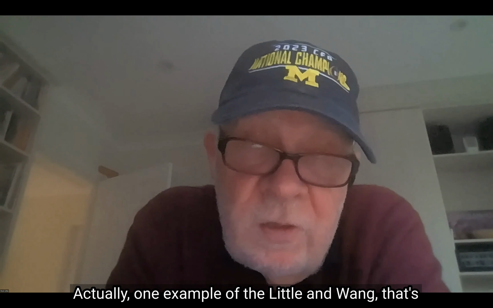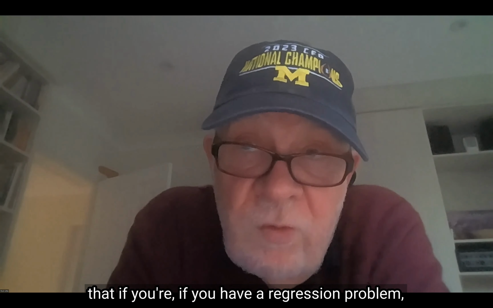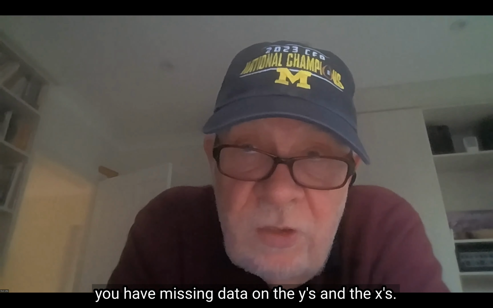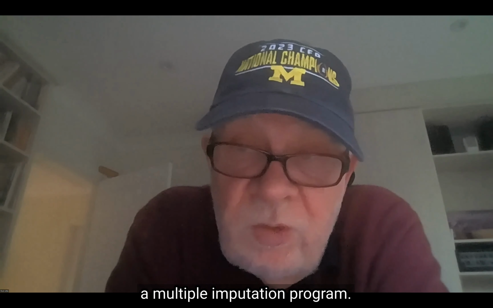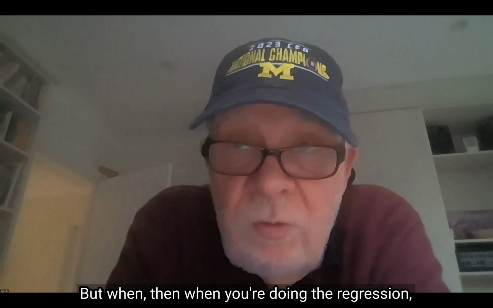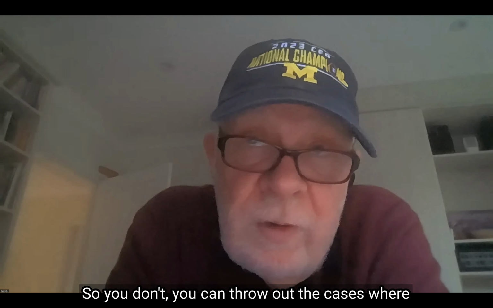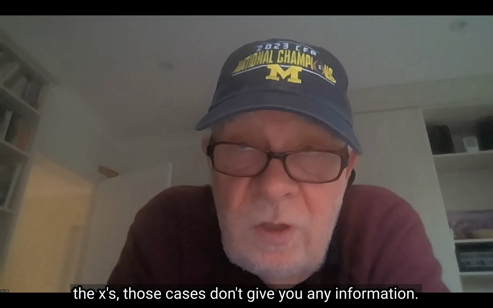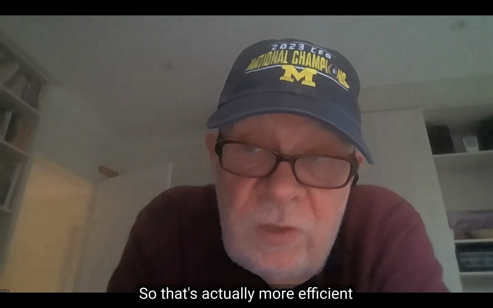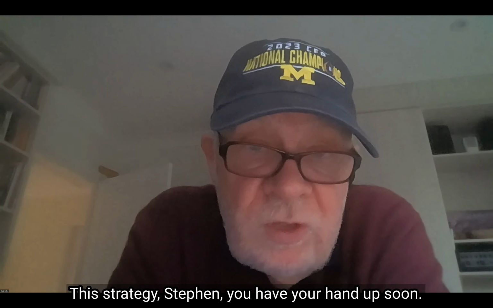Actually, one example of the Little and Wang, that's a special case of this Little and Zhang thing, is that if you have a regression problem, you have missing data on the Y's and the X's, you can fill in everything using a multiple imputation program. But when you're doing the regression, just restrict it to cases where Y is observed. So you could throw out the cases where you're imputing Y, because once you've imputed the X's, those cases don't give you any information. So that's actually more efficient than doing the full analysis. That's an example of this strategy.